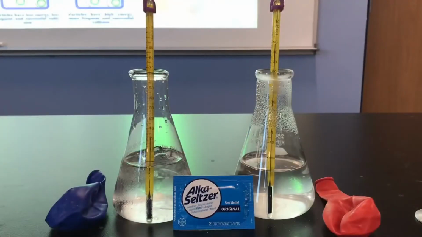What we have here are two flasks. The one on the left is the cold temperature, measuring about 6 degrees Celsius, and the one on the right is the hot temperature, measuring about 88 degrees Celsius. We also have two balloons, one blue for cold, one red for hot, and two Alka-Seltzer tablets.